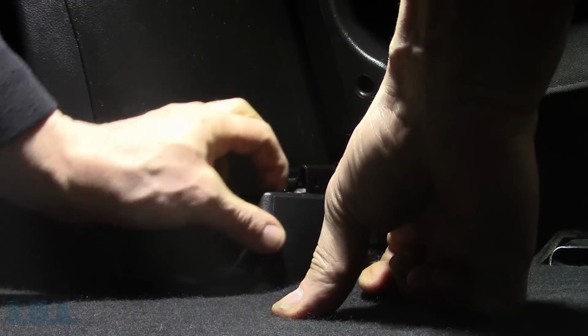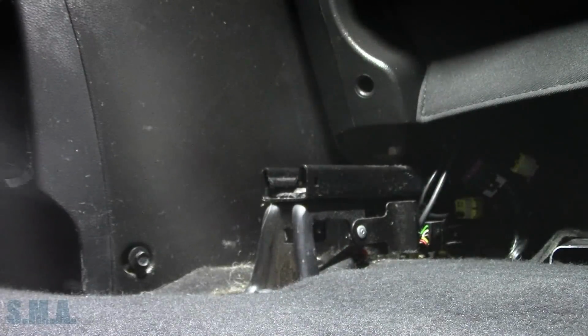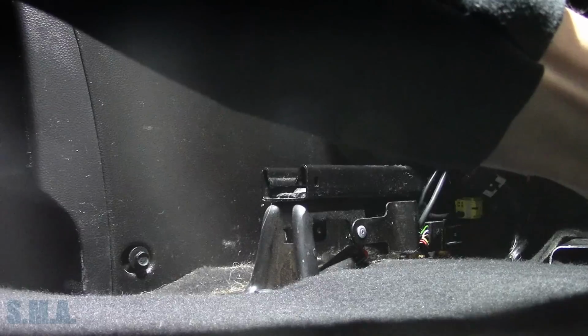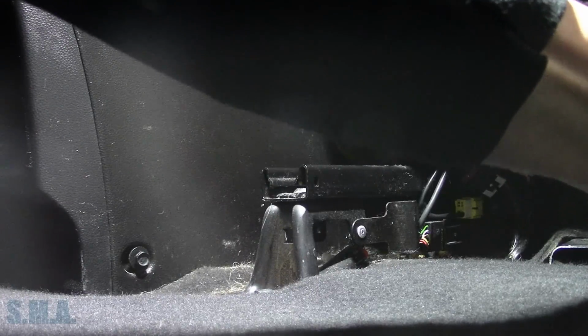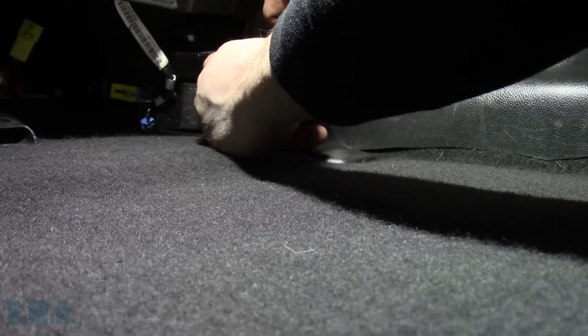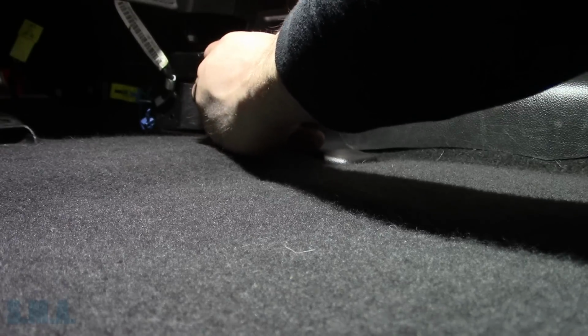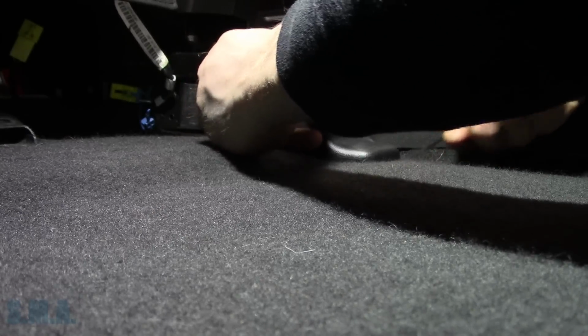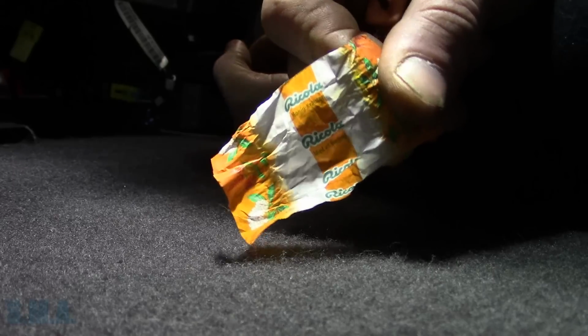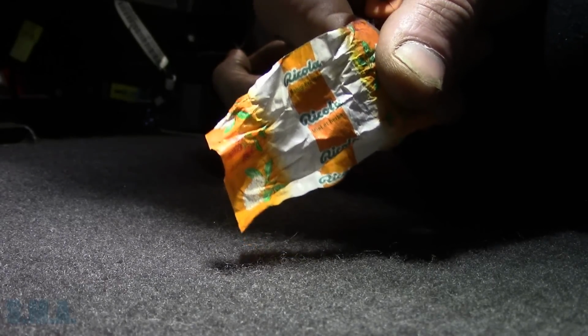Yeah, they just slip right off like so. There's that one. And then there's another one over here that I'm not gonna move the camera for, but it comes off in the same fashion, I'm sure. Come on, baby. Oh, this one's got more goo on this side. Here she goes, and that one slips. Hey, look, a wrapper. Ricola.